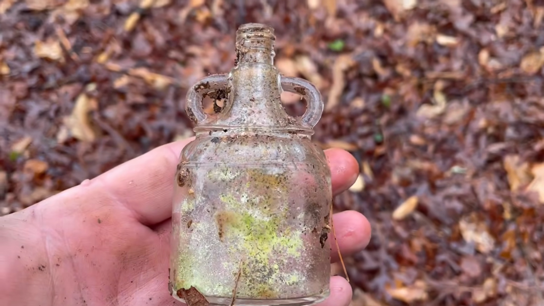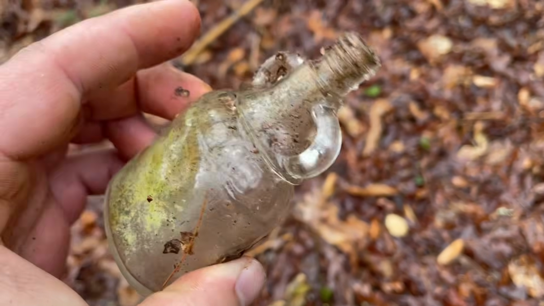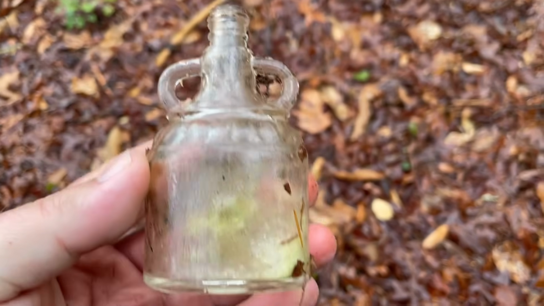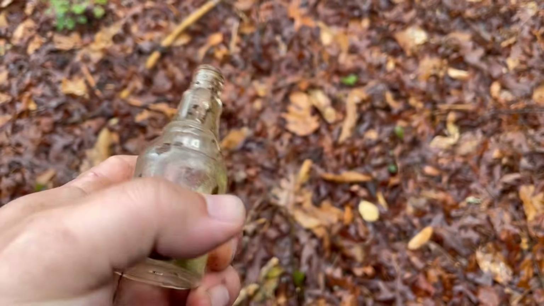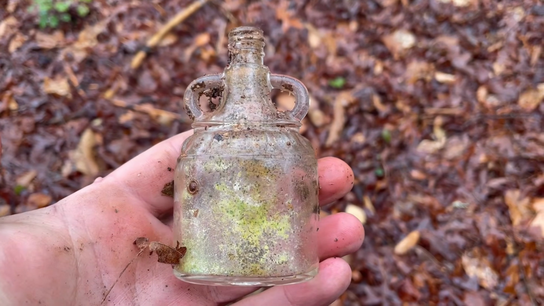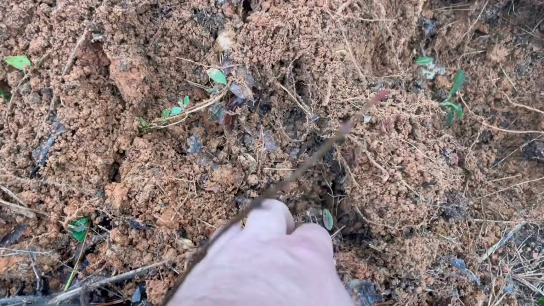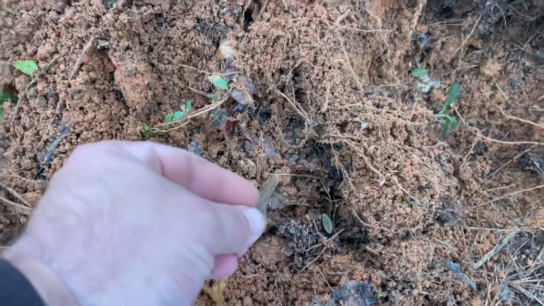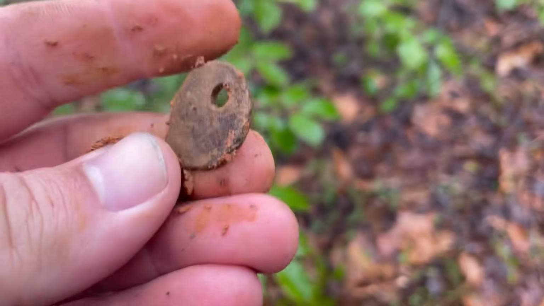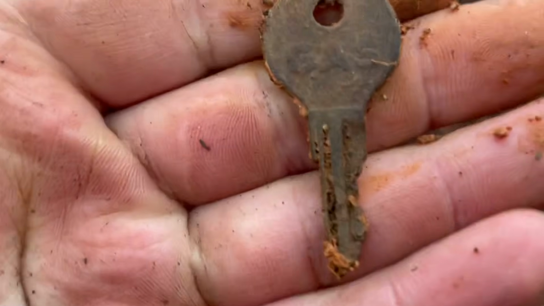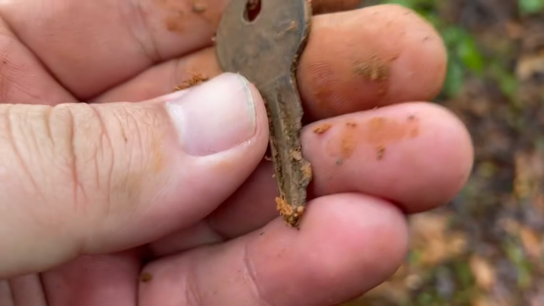Check that out. I like it. I know it's a screw top, but I like it. That one's gonna come home. Very cool. All right, finally something that ain't an old can. It's an old key. It is a gas key. Very cool.